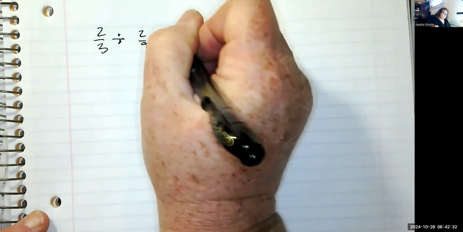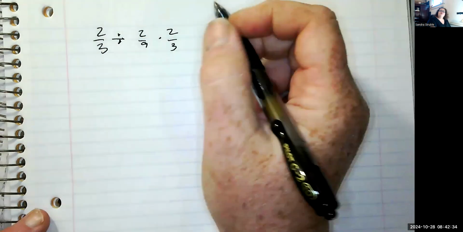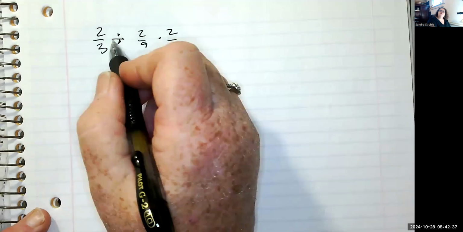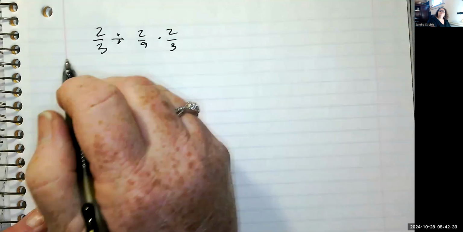All right. Two-thirds divided by 2/9 times 2/3. Order of operations. You have to go left to right, divide and multiply. We have to divide first, then multiply.